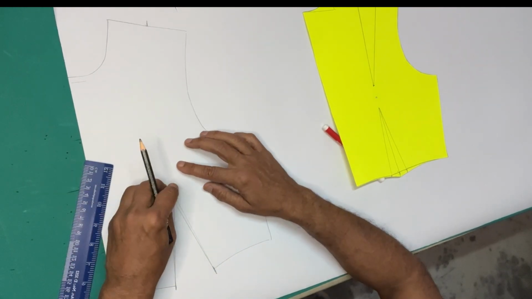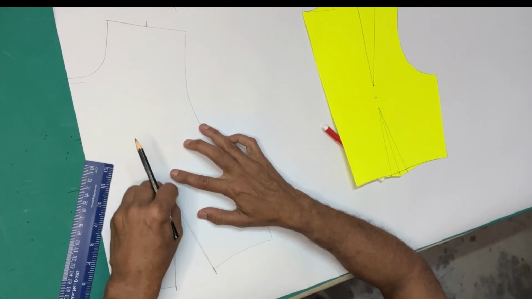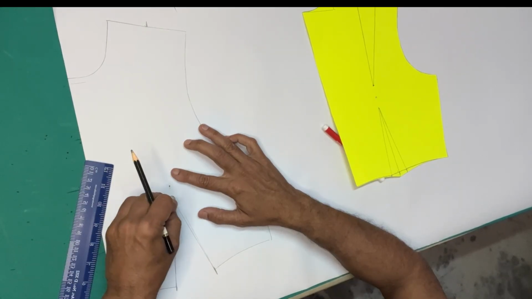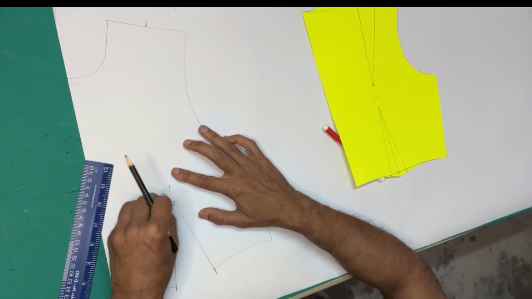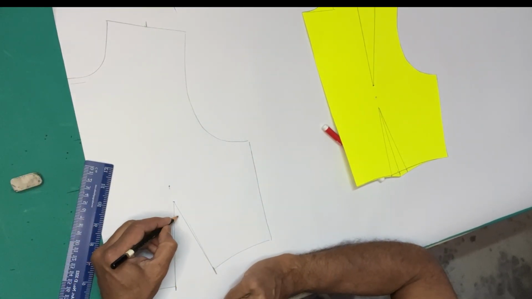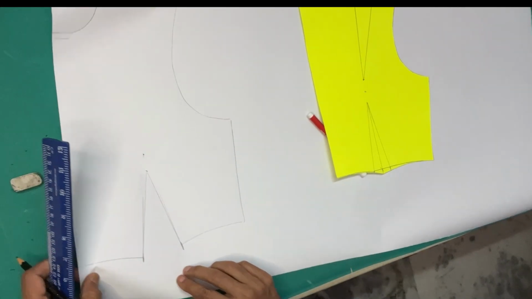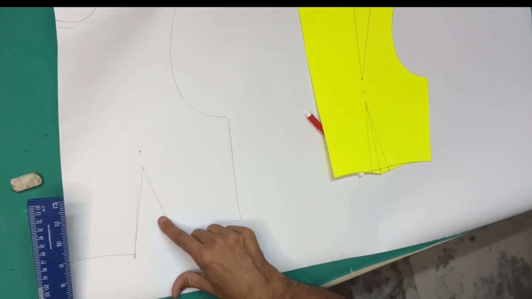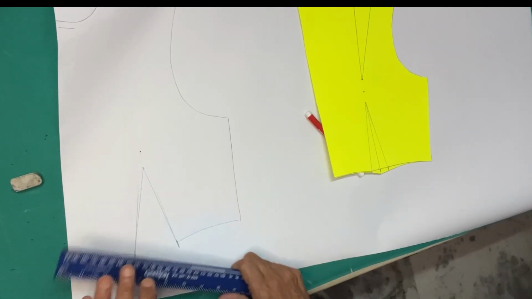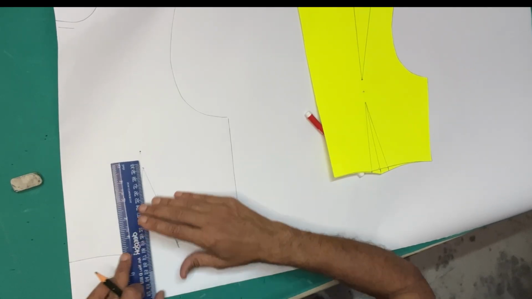We will rub off this line, and while sewing we will sew till here. We cannot have so much fabric over here when we have to stitch the garment, so we will make a 1 centimeter seam allowance.